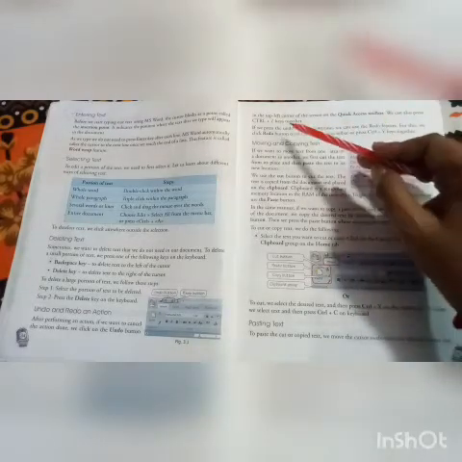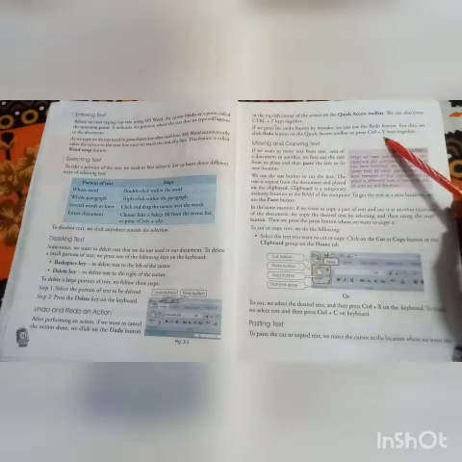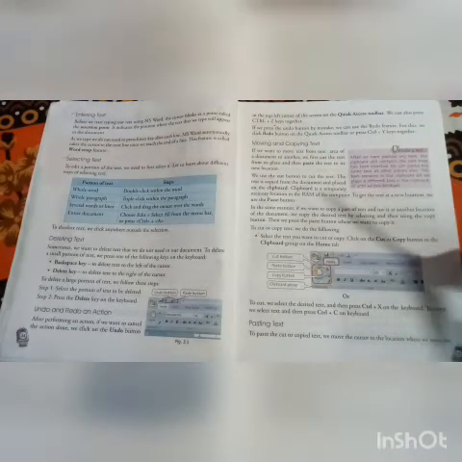Undo and redo an action. Undo and redo buttons are present on the quick access toolbar. The undo command cancels the effect of the last executed command. In a similar manner, the redo command is used to reverse the action of the undo command. This is the undo button sign, this is the redo button sign. And Ctrl+Z is the shortcut key for undo. Ctrl+Y is the shortcut for redo.